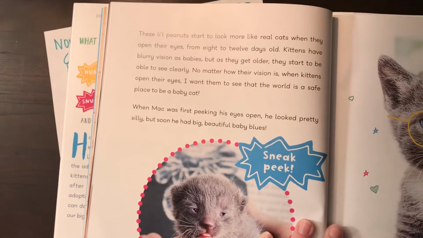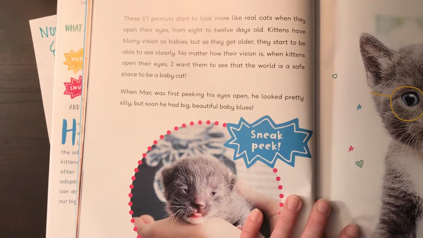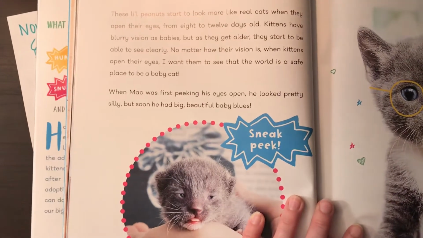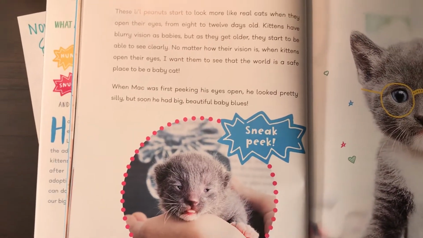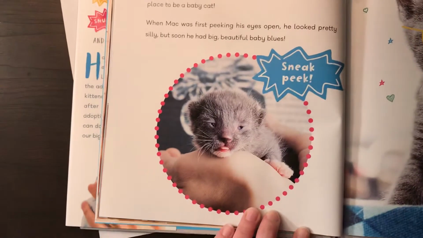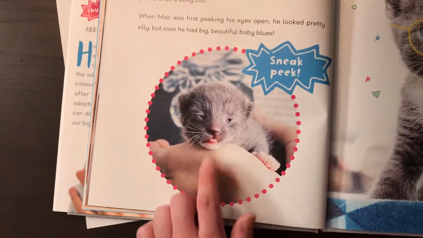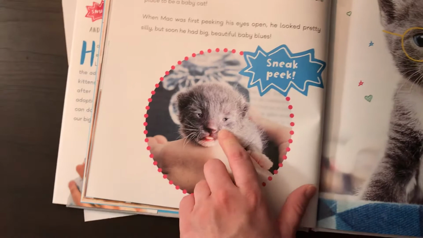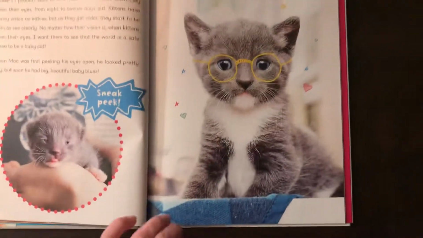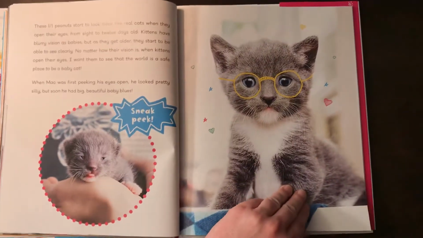These little peanuts start to look more like real cats when they open their eyes from 8 to 12 days old. Kittens have blurry vision as babies, but as they get older, they start to be able to see clearly. No matter how their vision is, when kittens open their eyes, I want them to see that the world is a safe place to be a baby cat. When Mac was first peeking his eyes open, he looked pretty silly, but soon he had big, beautiful baby blues. So he was just getting his sneak peek at the world, and then look at him! Oh my goodness, look at those big eyes, those big baby blue eyes.